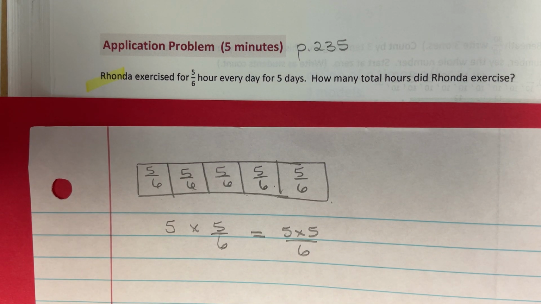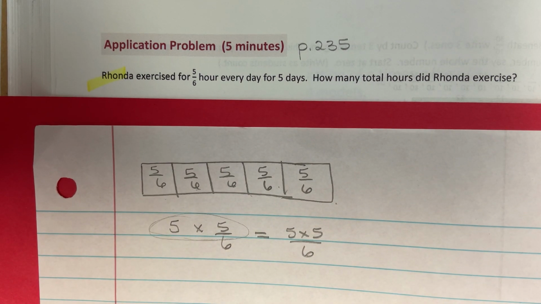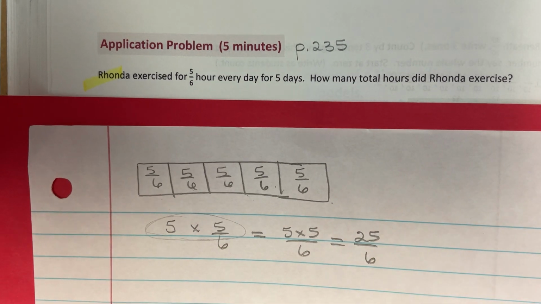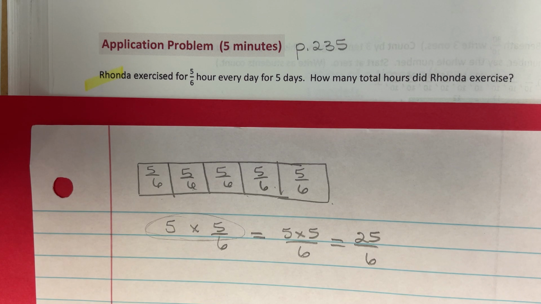Now notice, so don't get confused. What you're thinking is you're multiplying the 5 times the 5. 5 groups of 5/6, Isaiah is right, that would be 25 sixths. And then the 6 stays the same, so it would be 25 sixths. Now we don't want to leave our answer as an improper fraction.